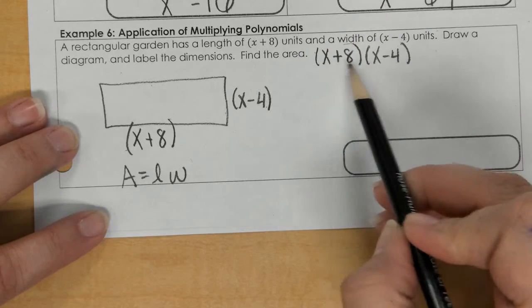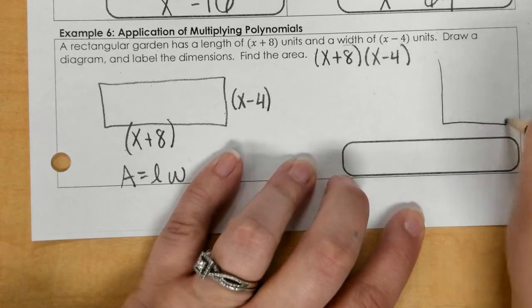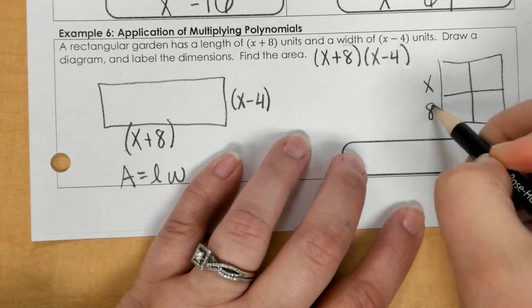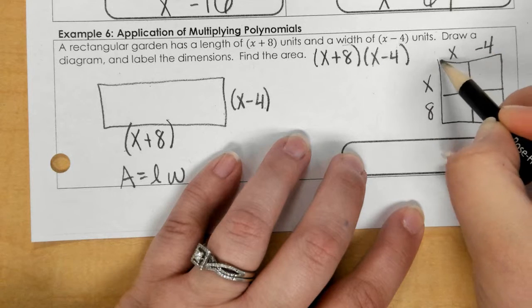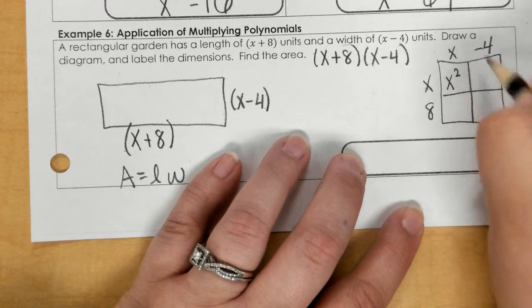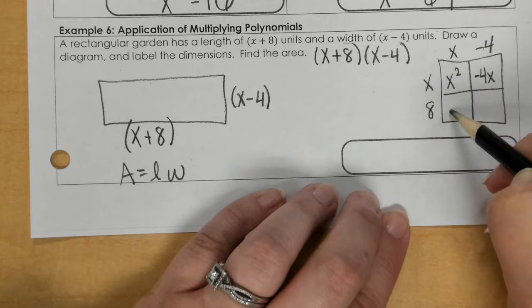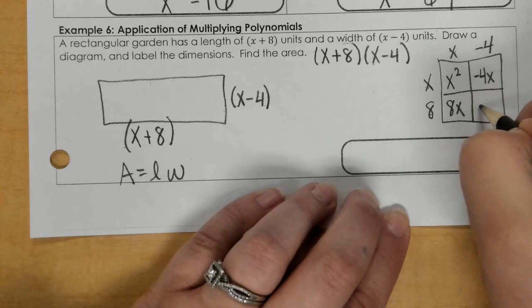Okay, now I'm going to go ahead and set this up in a 2 by 2. So I've got x and positive 8, and on the top I have x and a negative 4. So x times x is x squared. X times negative 4 is negative 4x. 8 times x is 8x. And 8 times negative 4 is negative 32.